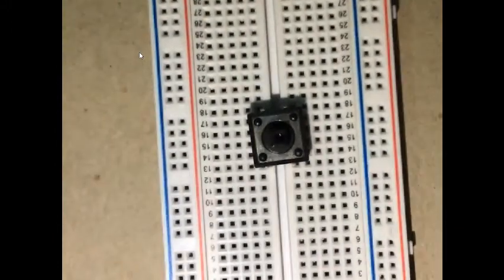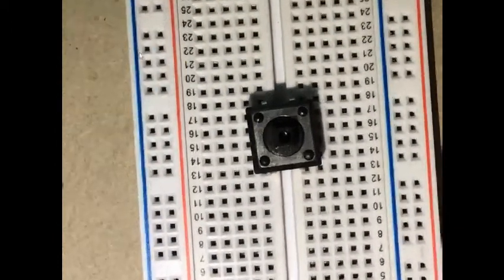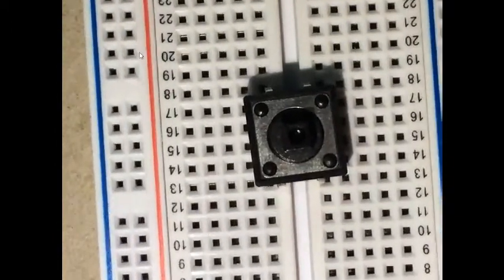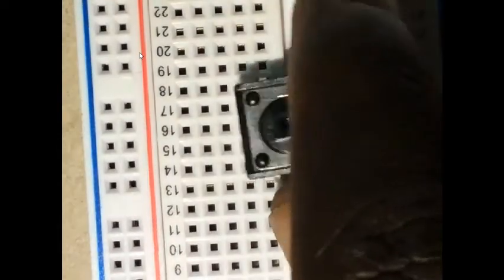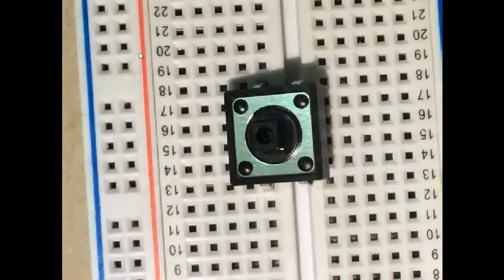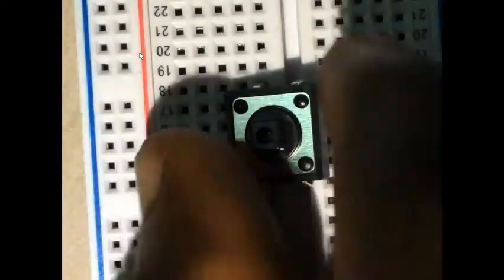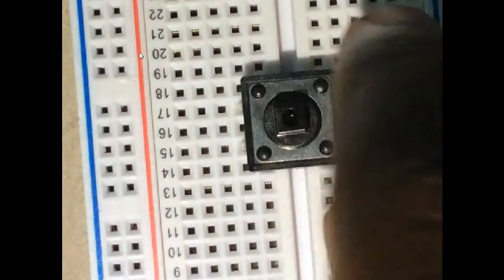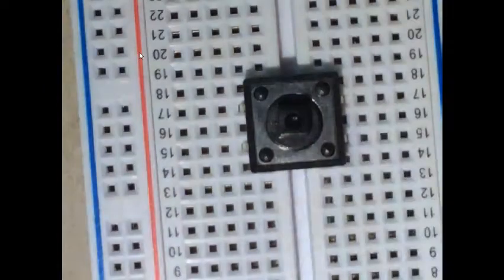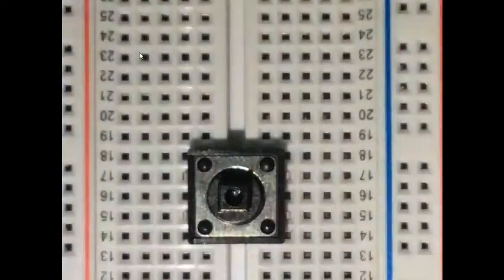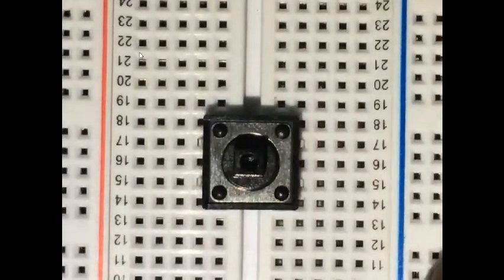You can see that it won't even enter this way. Let me show you. It is not like this, like you put in your button, but like this. And remember that any component that you put into your breadboard should be firmly secured.